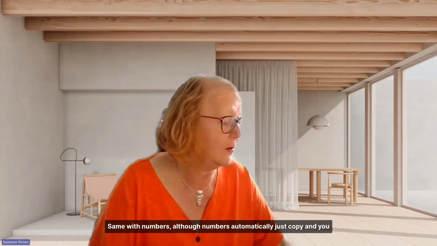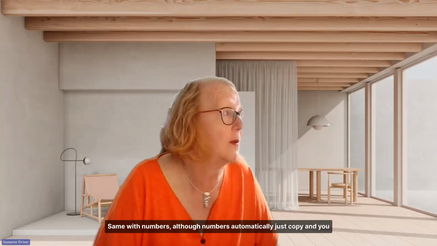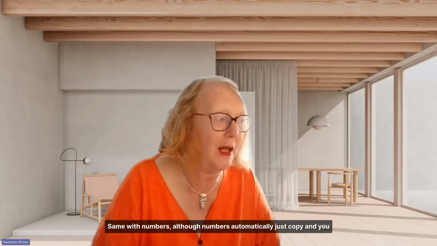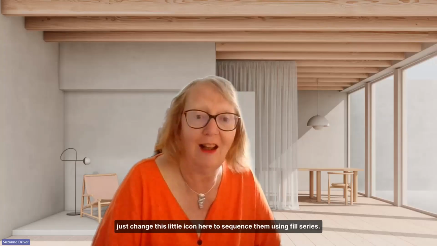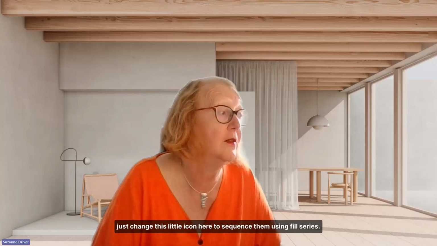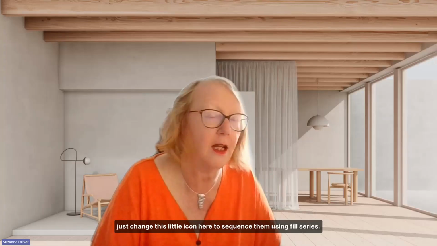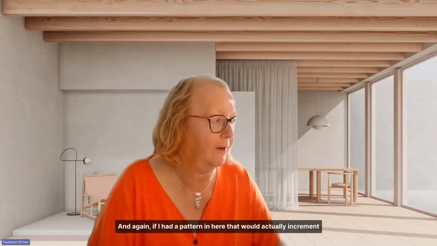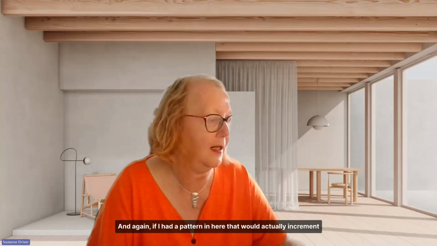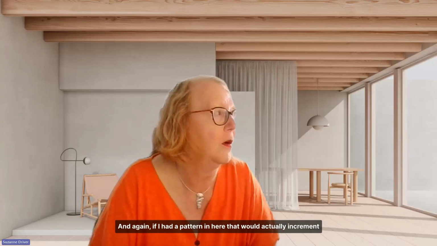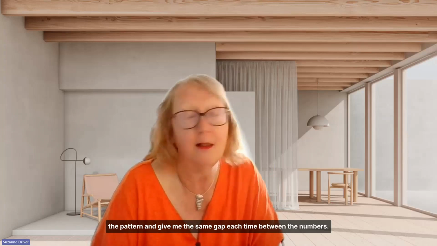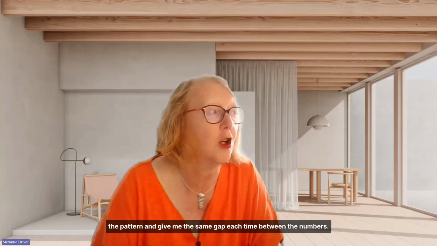Same with numbers, although numbers automatically just copy, and you just change this little icon here to sequence them using fill series. And again, if I had a pattern in here, that would actually increment the pattern and give me the same gap each time between the numbers.